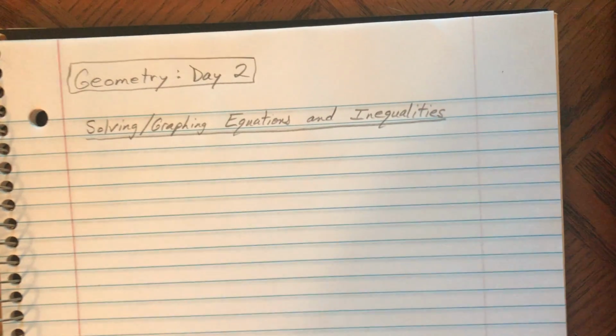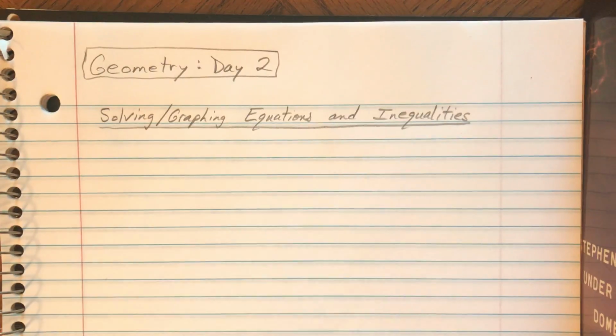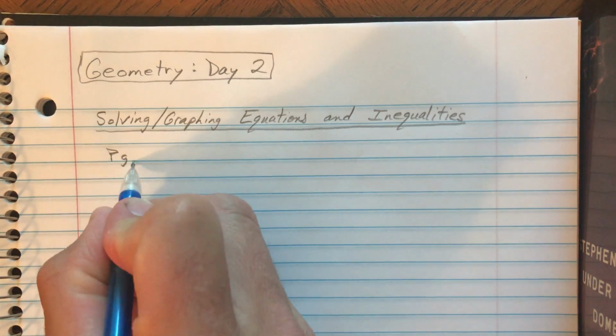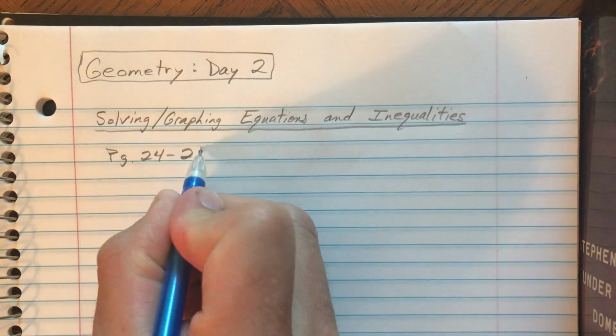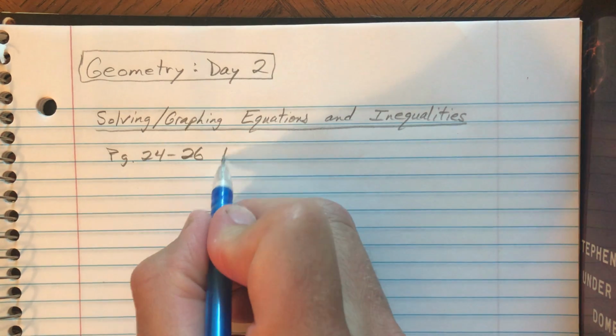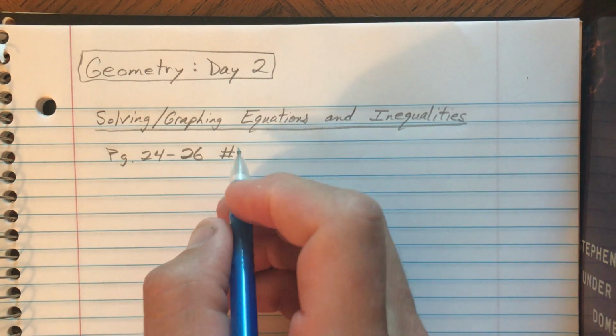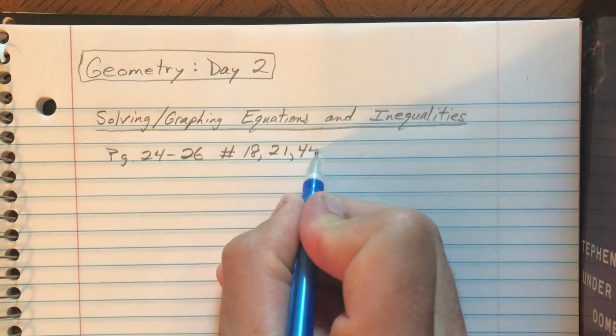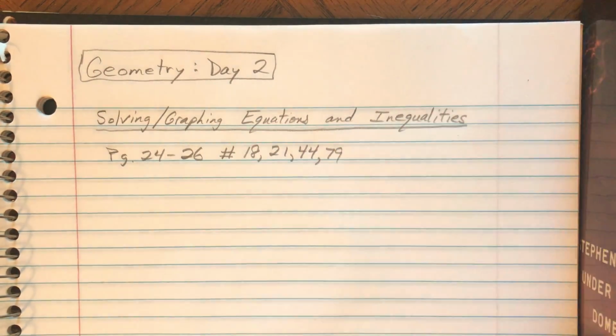Hey guys, here's our day 2 lesson for geometry. Today we're going to investigate some equations and inequalities. We're going to do some solving, talk a little bit about graphing. We're going to work from pages 24 to 26, and we'll work through numbers 18, 21, 44, and 79.